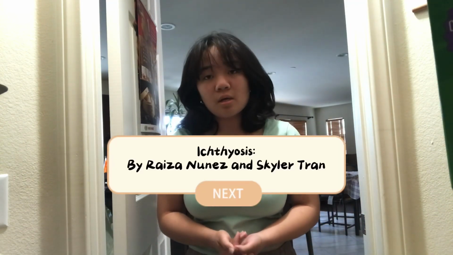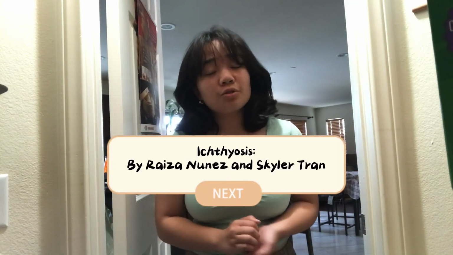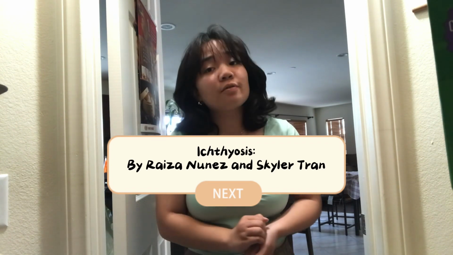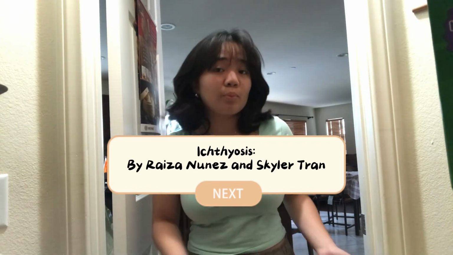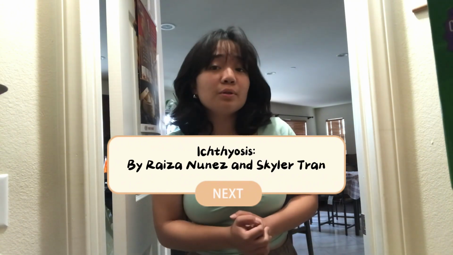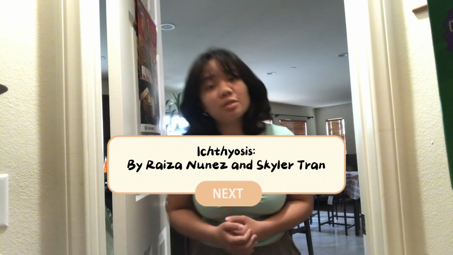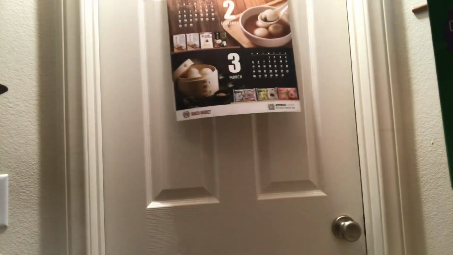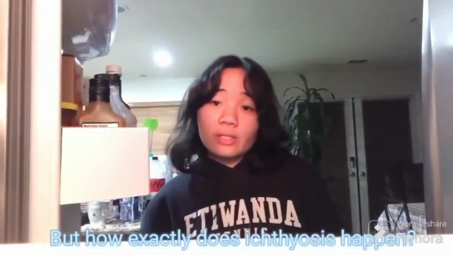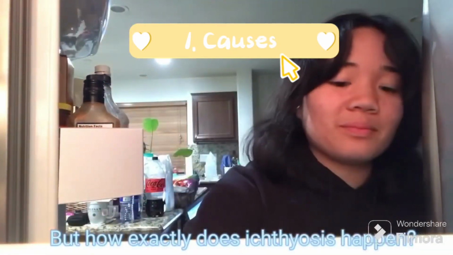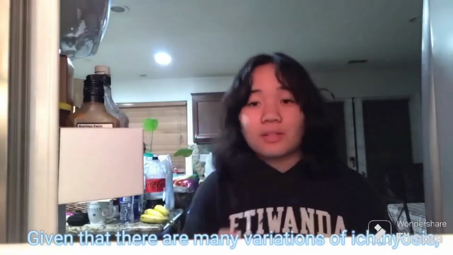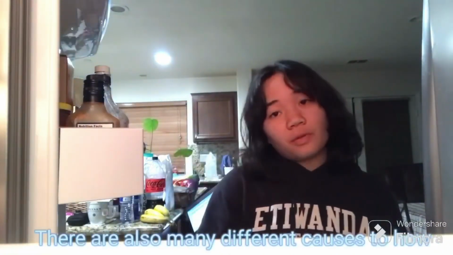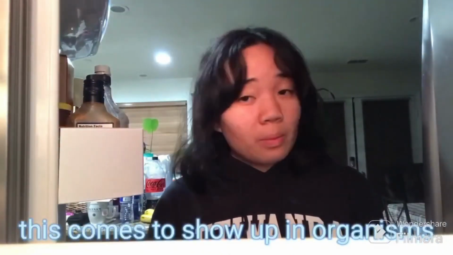In the mid-1700s, English astronomer John Mackett introduced the first case of scaly skin and rough patches that occupied the spaces in a person's body. This started the evolution of how ichthyosis has come to be acknowledged today. But how exactly does ichthyosis happen? Given that there are many variations of ichthyosis, there are also many different causes to how this comes to show up in organisms.